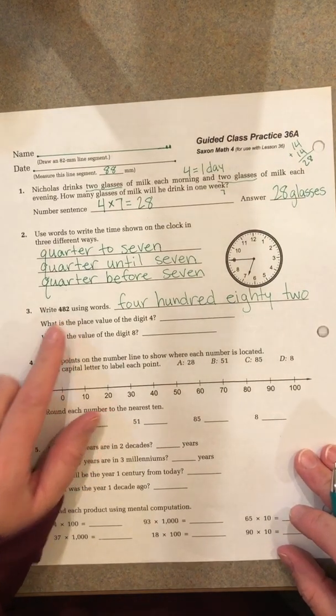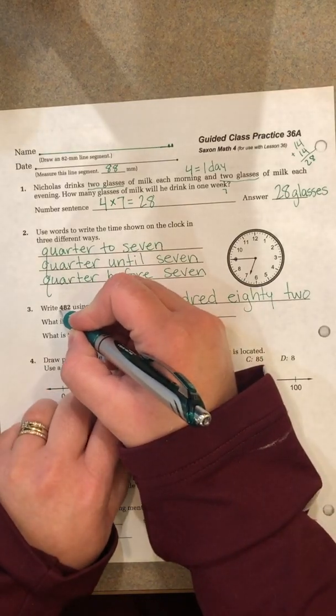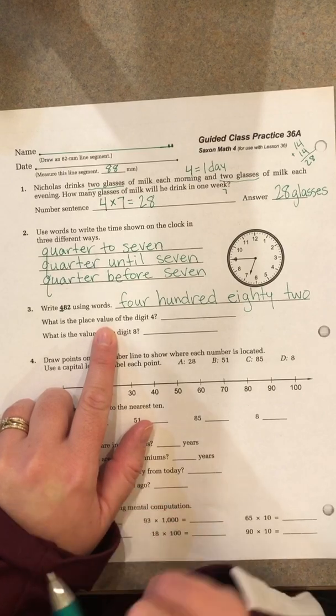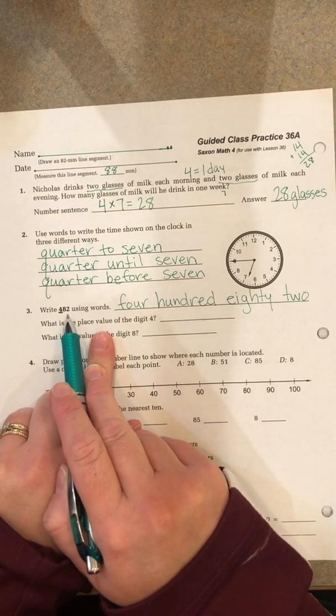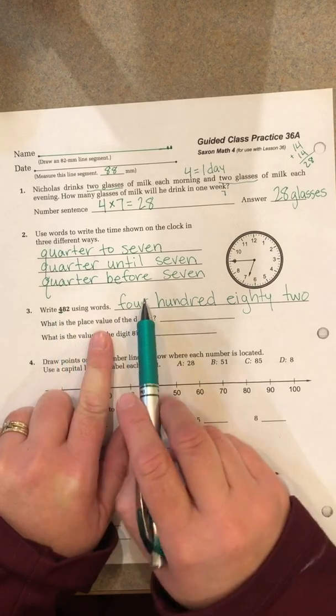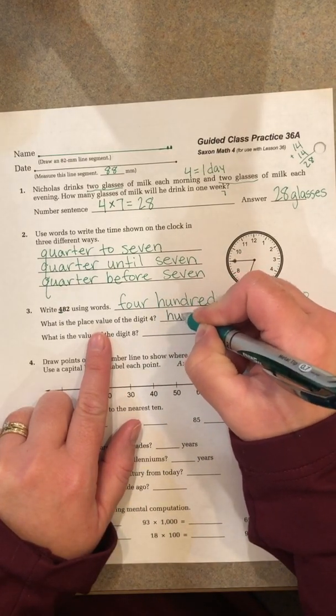482. What is the place value of the digit 4? Now they're not asking the value, they're asking the place value. So what place is it in? 2 is in the ones place. Ones, tens, hundreds, right? That's why we say 400. It's in the hundreds place.